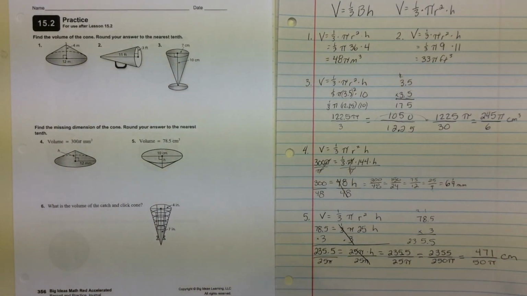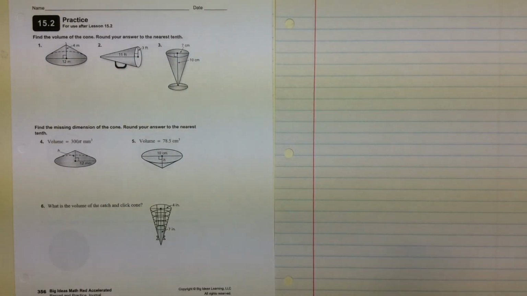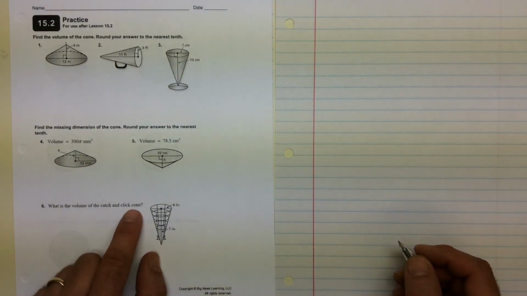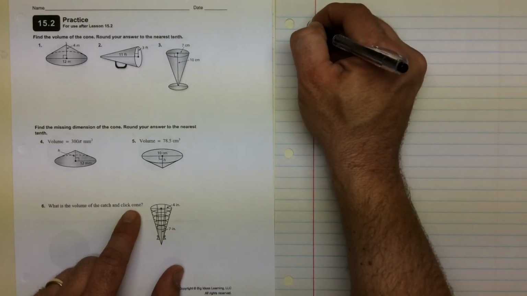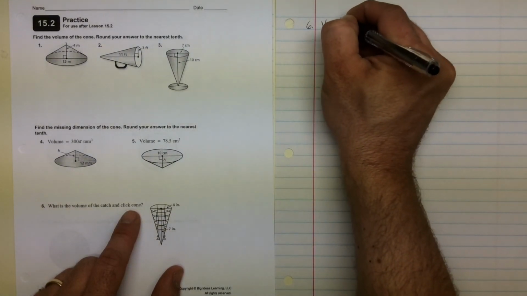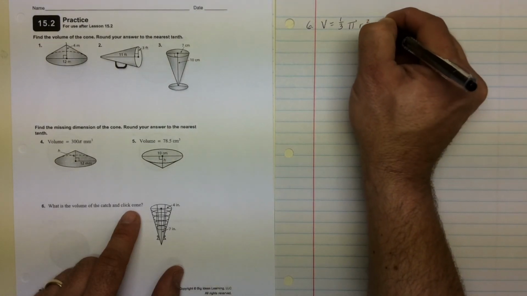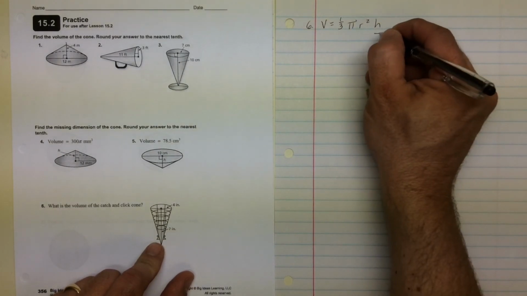And finally, the last one. I might be able to squeeze it in on here, but I've got plenty of paper, so I'm going to do it on this piece of paper. Number 6, what's the volume of this cone? Volume equals 1/3 pi r squared h. The height is 7.